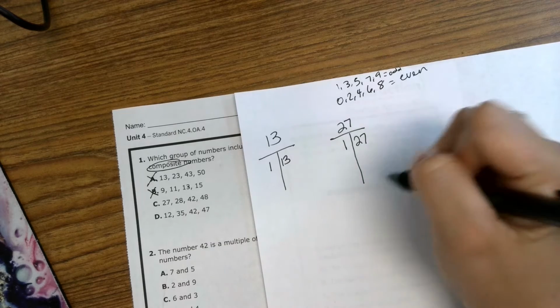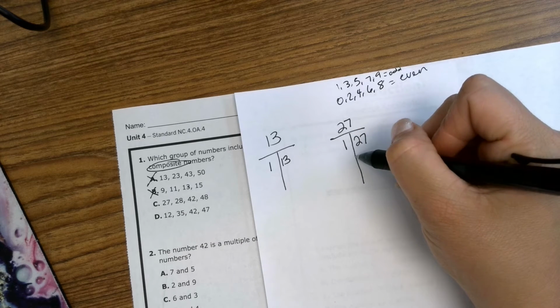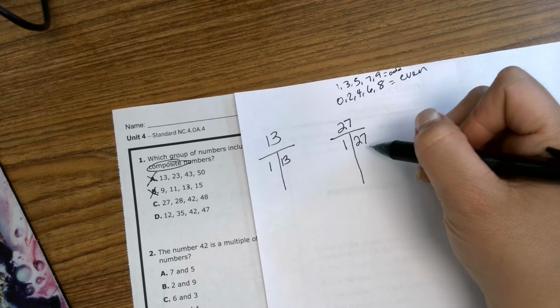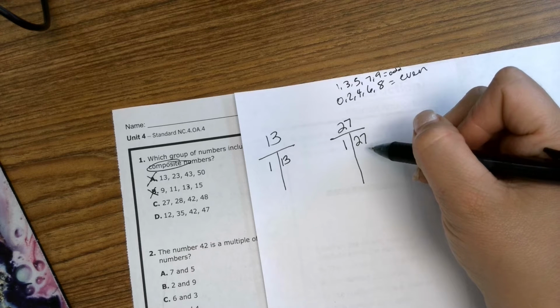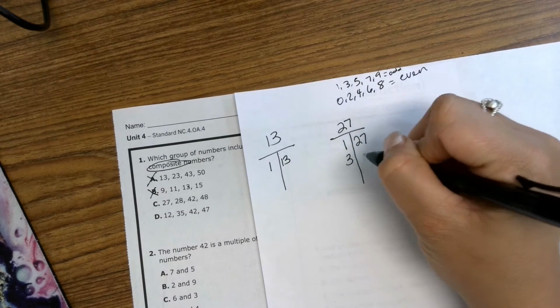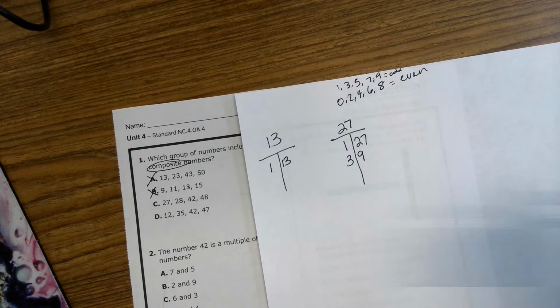What about 3? 3 times what will give me 27? Well, it's going to be really hard to do this unit if you do not know your basic multiplication facts. So 3 times 9 is actually going to give you 27. Again, you're going to get these problems wrong if you don't know your multiplication facts. So 9 times 3 is 27.